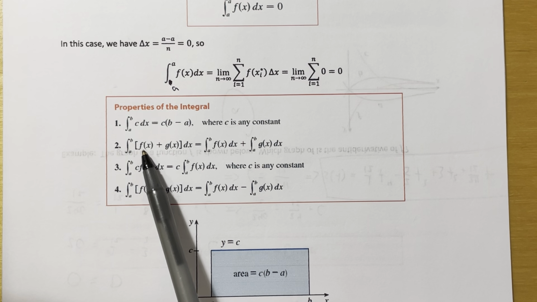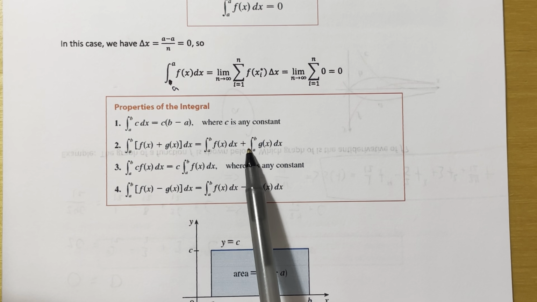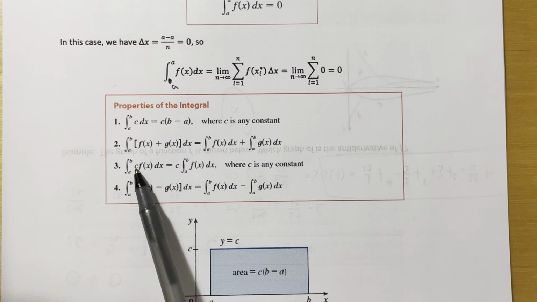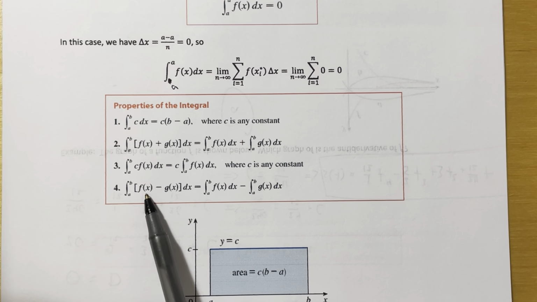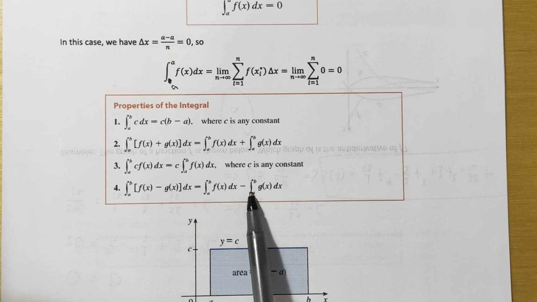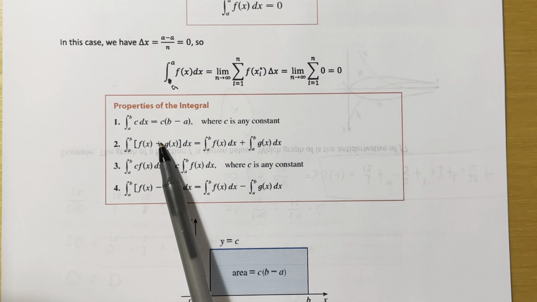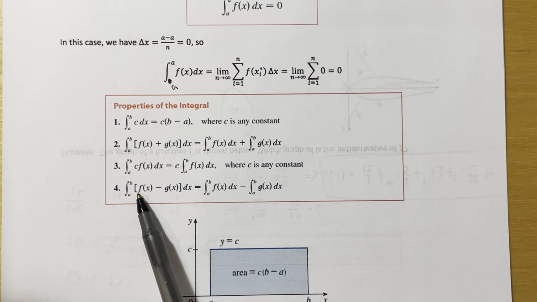So the integral of a sum of two functions is equal to the sum of their integrals. That's what that's saying. You can pull constants out of integrals like we did with summations, and the integral of a difference is equal to the difference of those integrals. All of these properties, 2 through 4, are a direct consequence of their corresponding properties for summations, and we're going to see the proof of one of them on the next page.